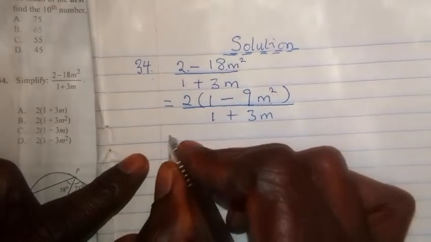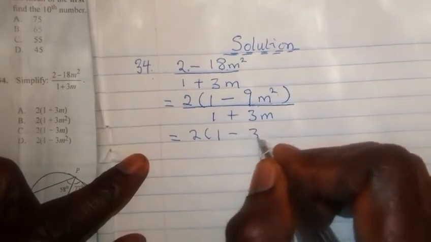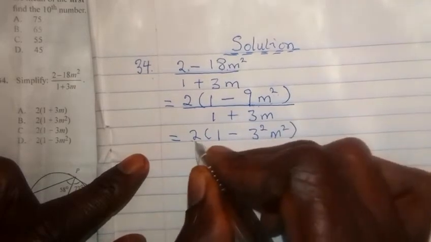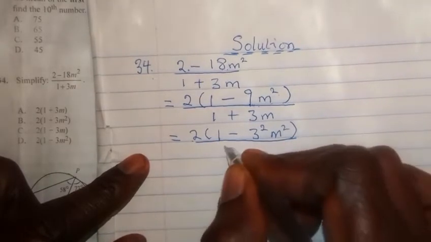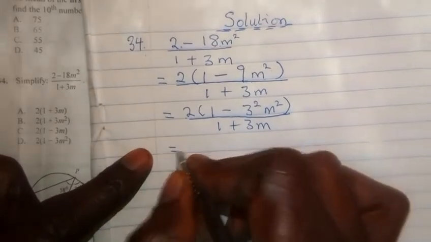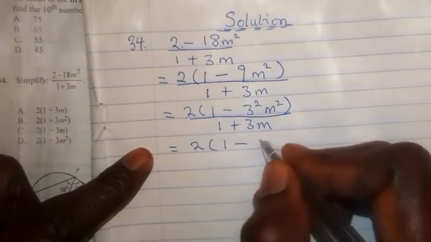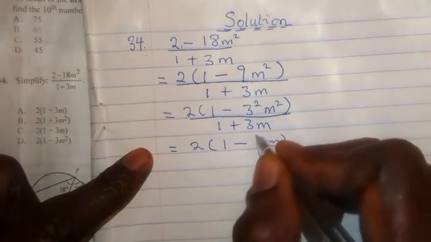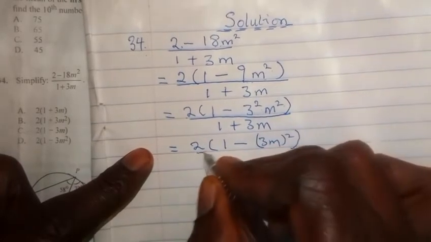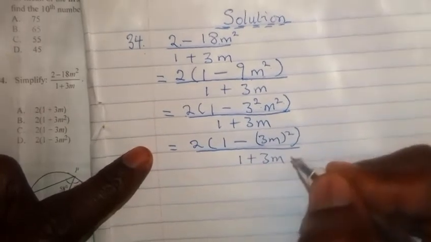So in the next step, we say 2 open bracket 1 minus 3 squared m squared, close the bracket, and then we divide this result by 1 plus 3m. Now in the next step, we have 2 open bracket 1 minus, we collect our 3 and m in a bracket and pull out the square here, and we close the bracket. Then we divide this result by 1 plus 3m.